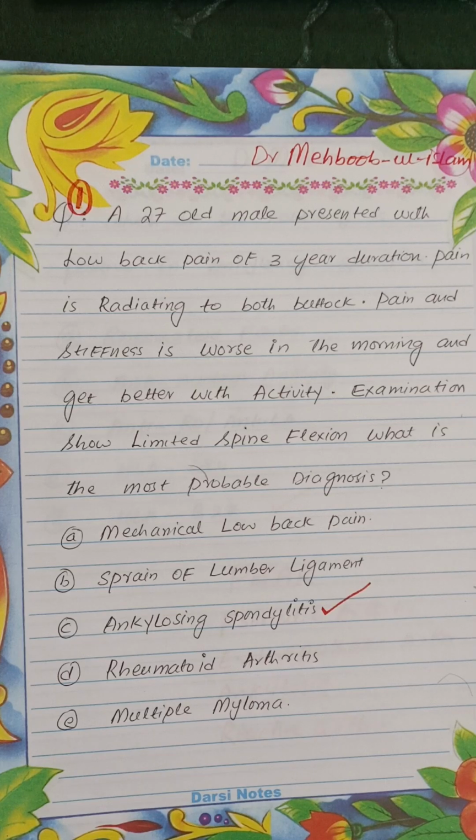Rheumatoid arthritis does not cause lower back pain. And option E, multiple myeloma: 27 years is not a suitable age for multiple myeloma. So the correct answer here is ankylosing spondylitis.